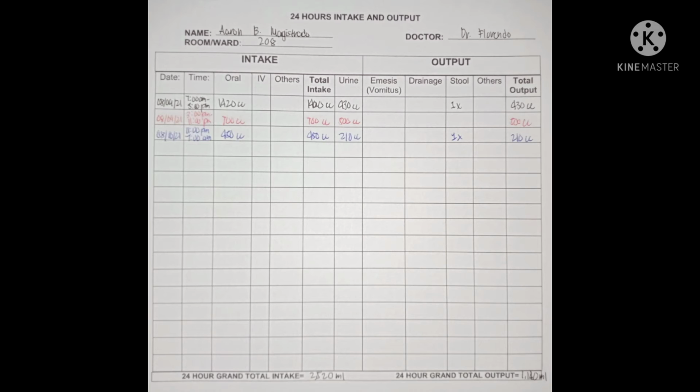For example, the patient underwent cholecystectomy. Next, the stool. We need to count the frequency. So I write 1 time. So the total output for 7 a.m. to 3 p.m. is 430 cc or ml.